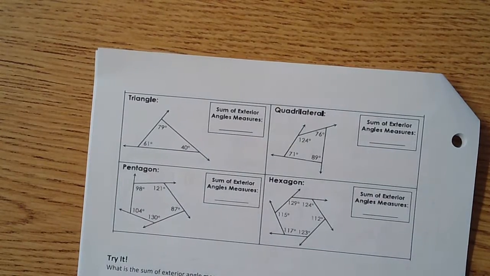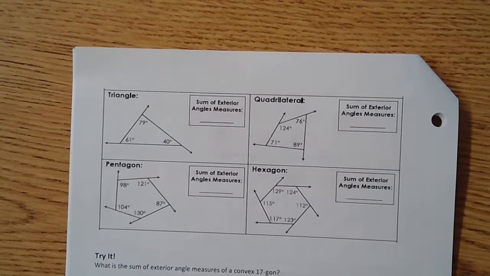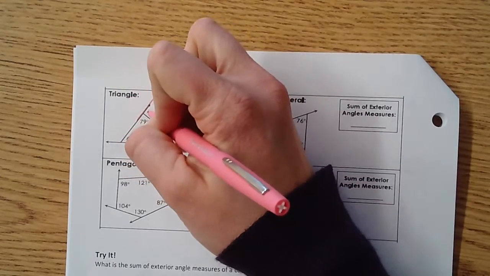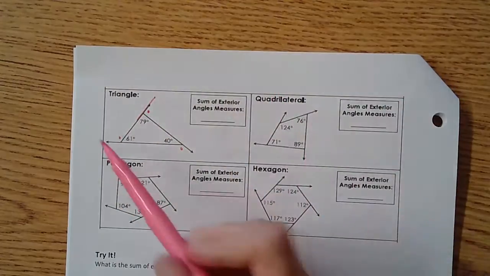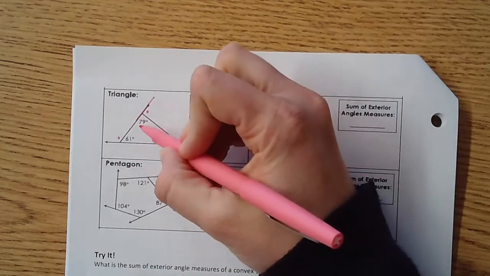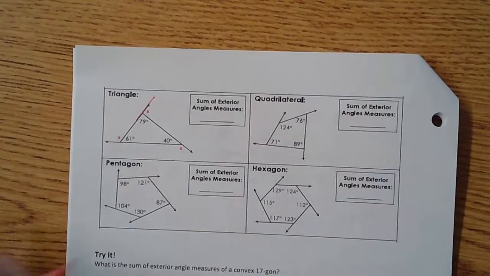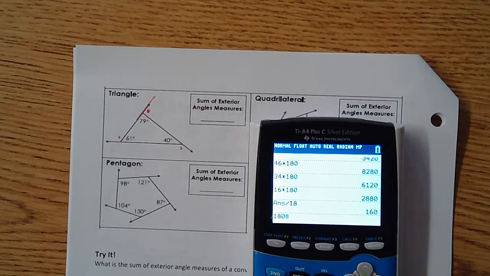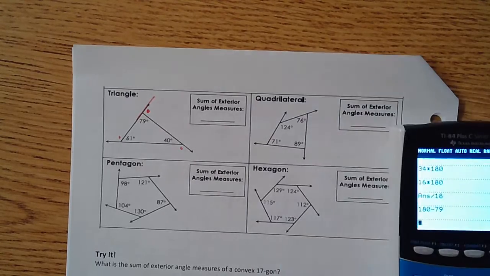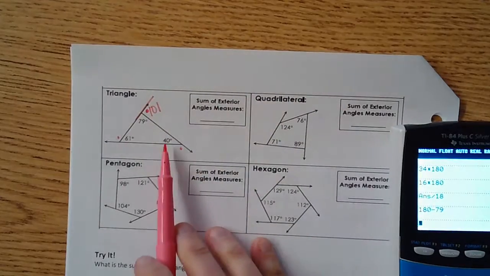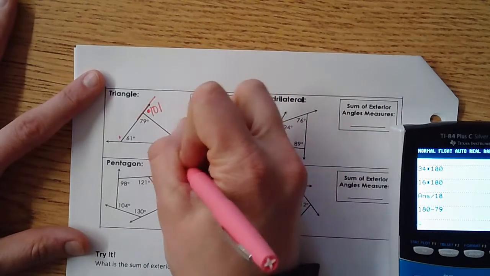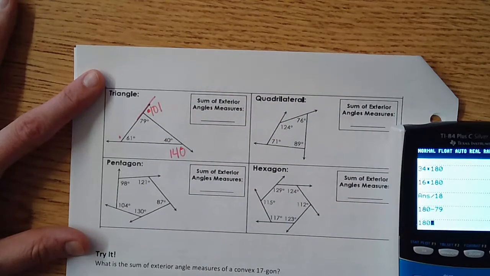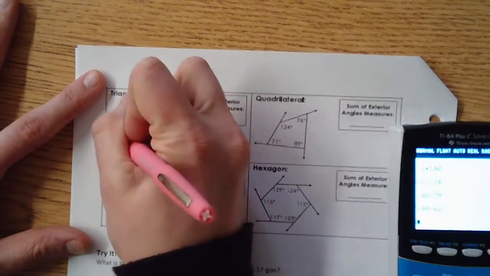All right. So we're going to do a little exploration here. Okay, they want to know, what is the sum of the exterior angle measures in this triangle here? Well, an exterior angle is the angle that when you extend the side lies on the outside of a triangle. There are 3 of them in a triangle. So how do I figure out what one of those is? Well, this one right here is going to be 180 because it's forming a straight line, minus 79. This angle right here is 101. This one here, I subtract 40 from 180, I get 140. And over here, 180 minus 61 is 119.